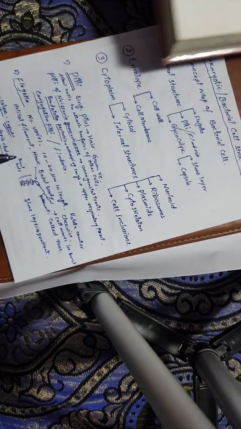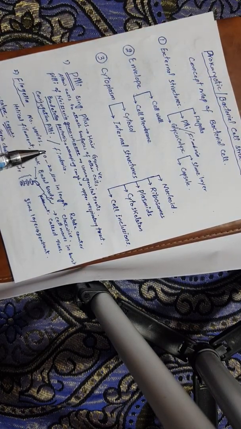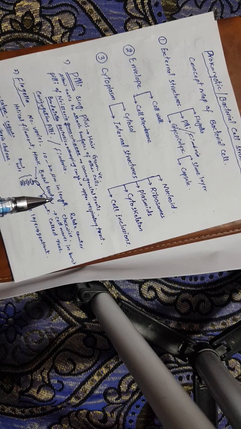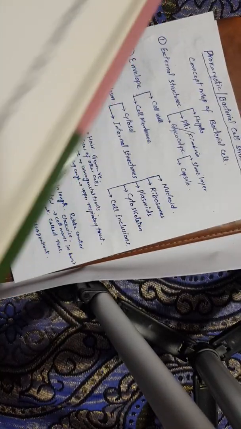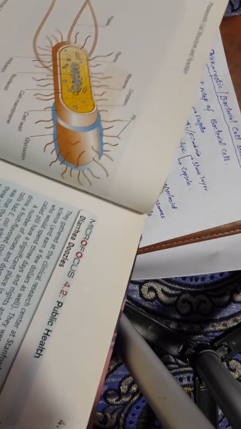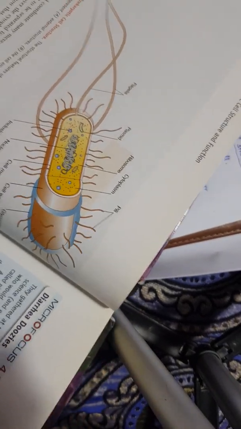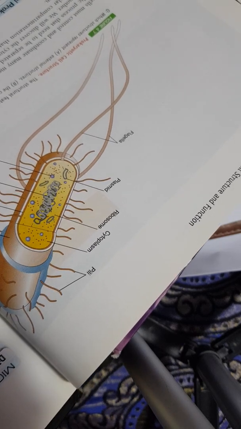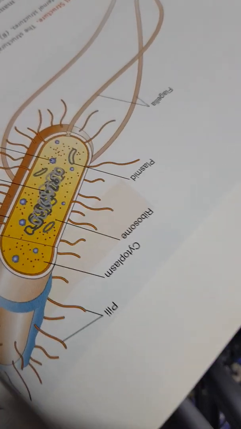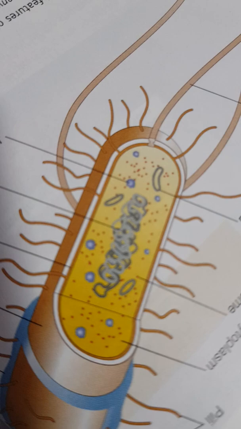So let's move forward. Flagella. Flagella are also very important structures. Their number varies in different cells. I want to let you see these 3 flagella you can see on a bacillus. एक bacillus के ऊपर आप ये 3 flagella देख सकते हैं.